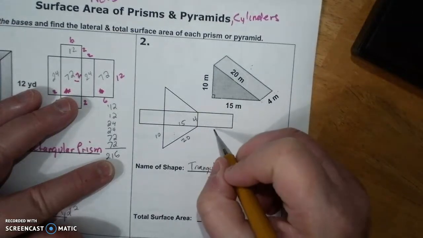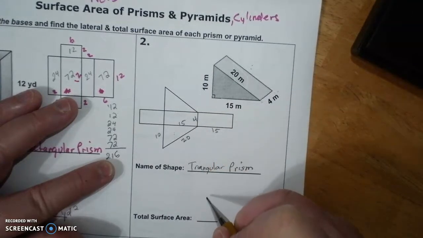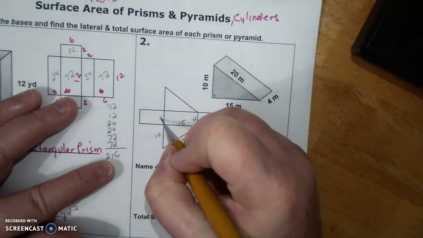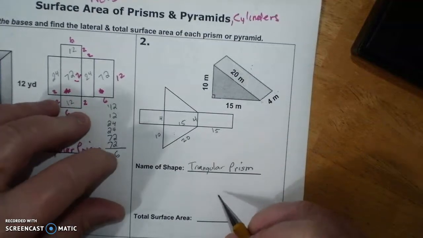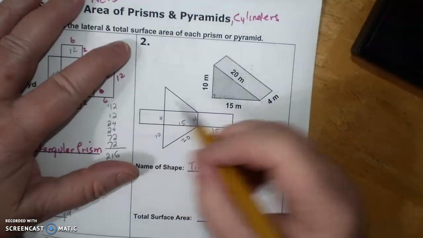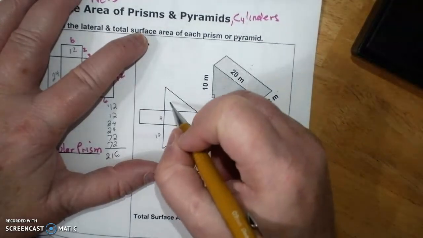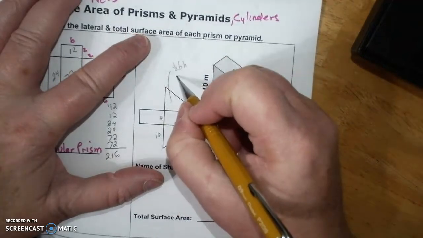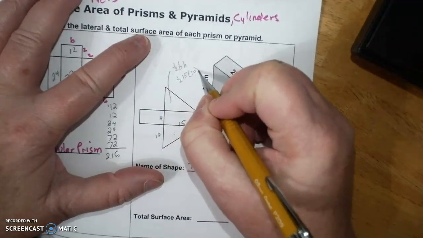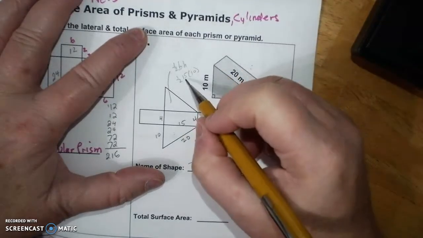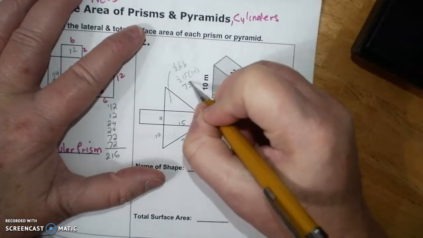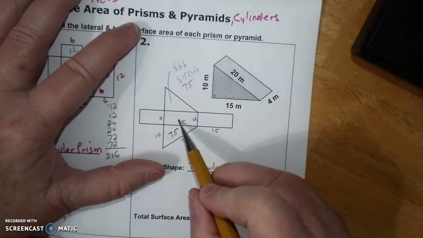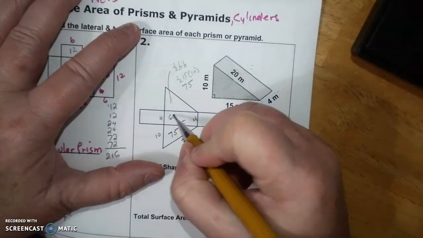And this flat bottom is a 15 by 4. And this flap that goes up on the top is a 10 by 4. So now we have all the dimensions that we can do. So it's a right triangle. So one of the triangles is, this one is 1/2 base times height. The base is 15 and the height is 10. So it's 7.5 times 10, which is 75. So this one's also 75. This bottom one is 15 times 4, which is 60.